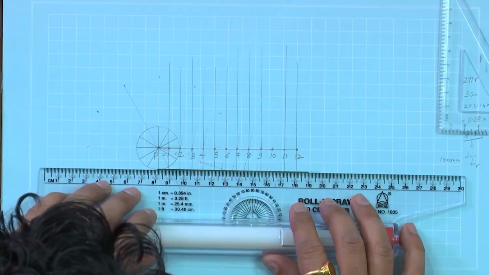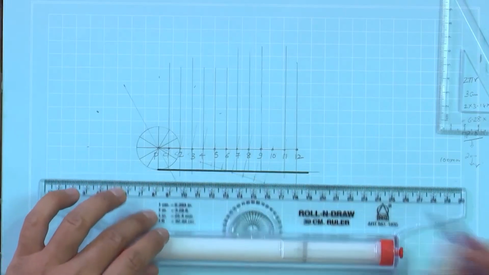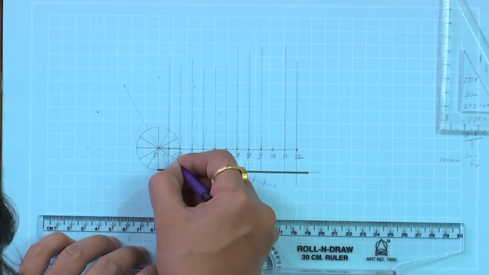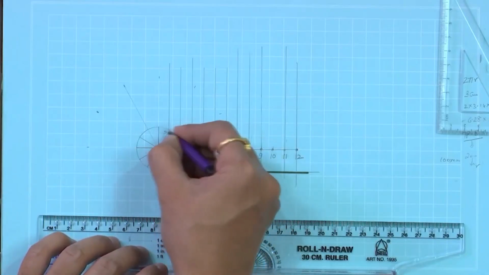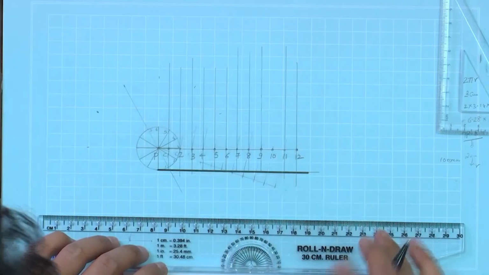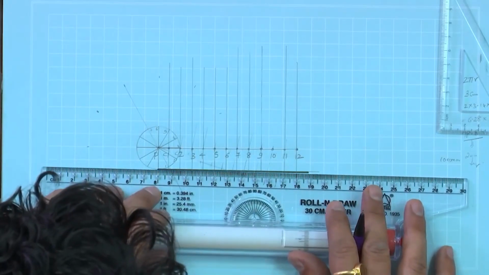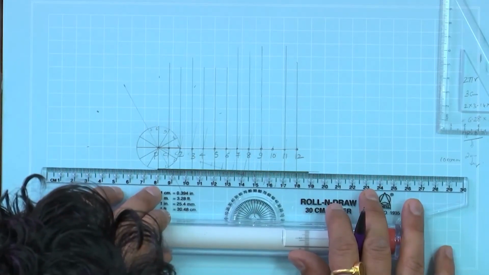Now, this is the curve. Let us mark these points as 1, 2, 3, 4, 5, 6 and so on. So, let us draw a few horizontal lines.